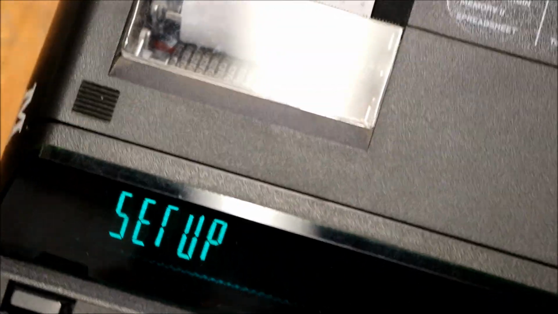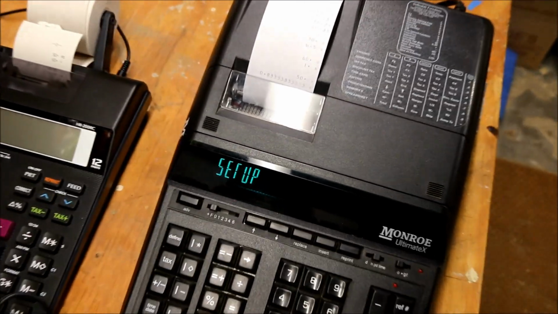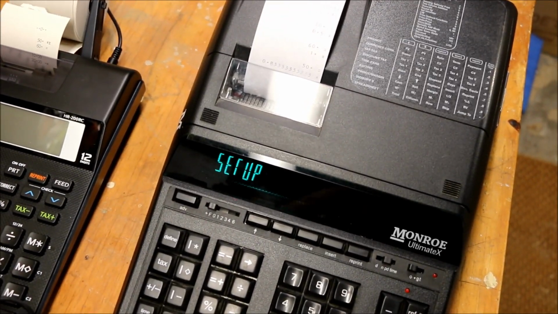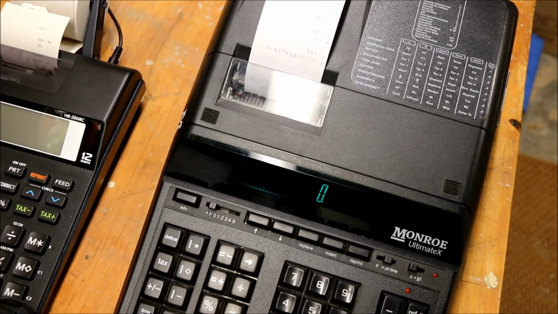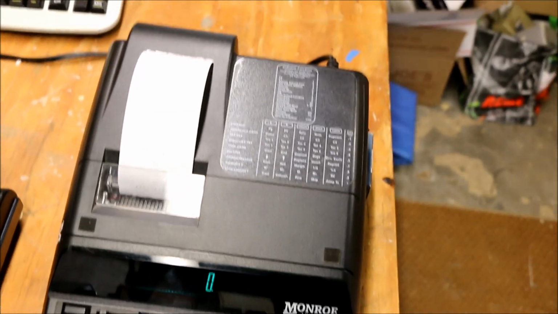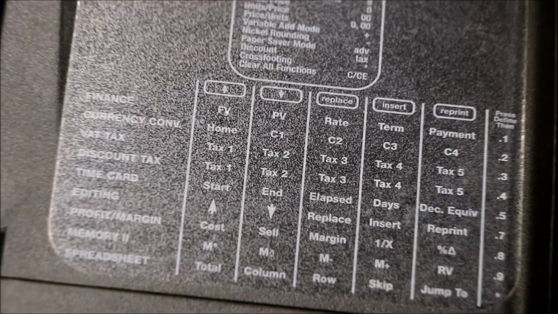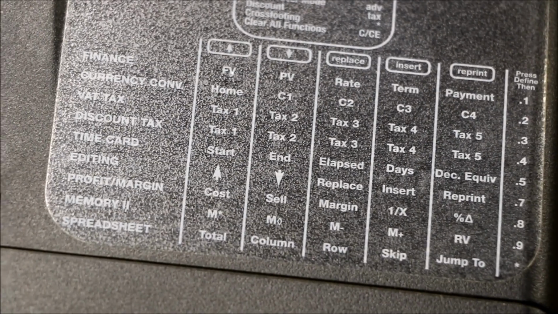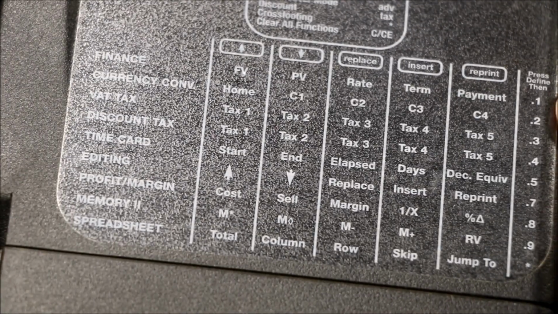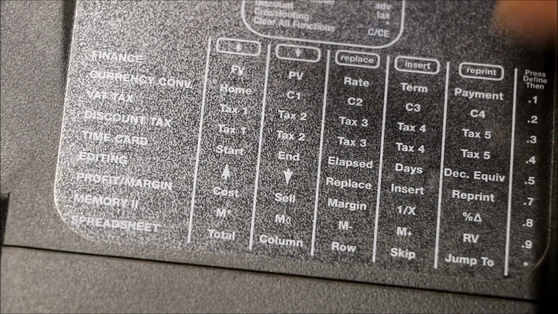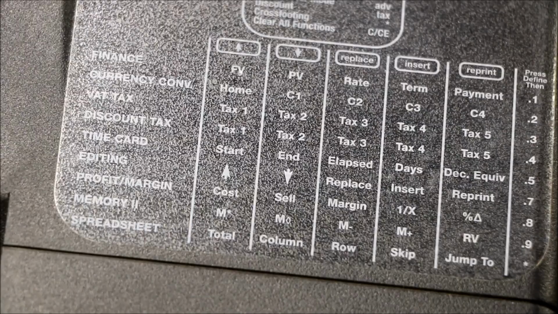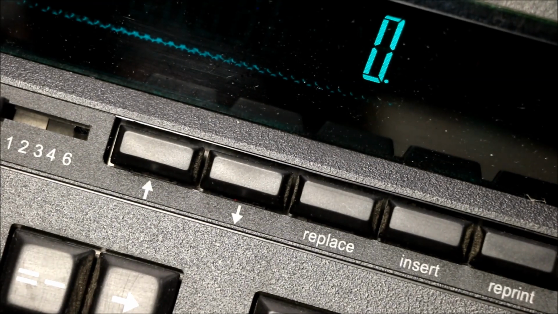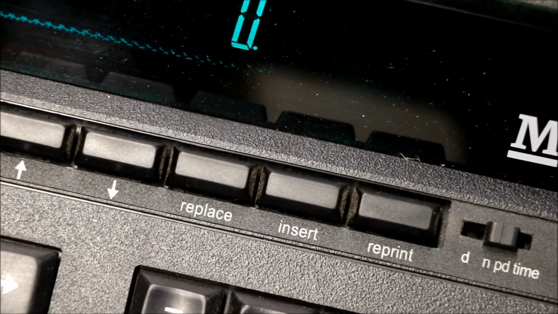It comes up with setup, and then you press a key or a key combination to enable one of the modes for these other computations. In terms of what they are, there's a sticker on top there that shows them. In this table here, if you press define dot one, then it gives you the finance functions, and it reassigns the 5 keys across the top there from their normal values of up arrow, down arrow, replace, insert, and reprint.